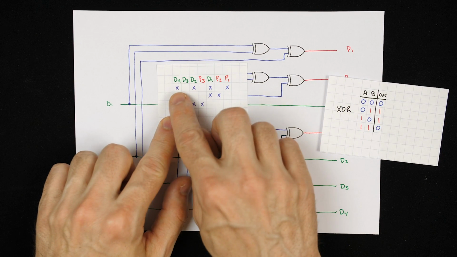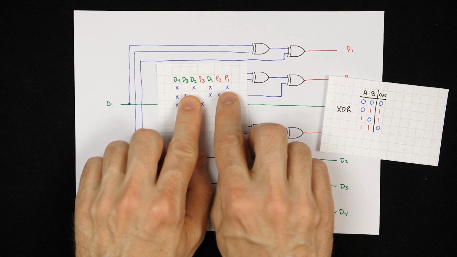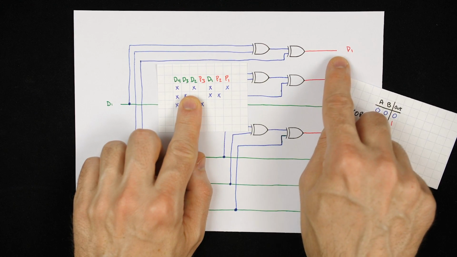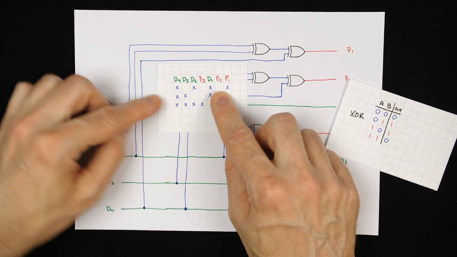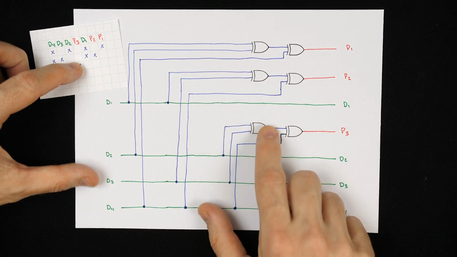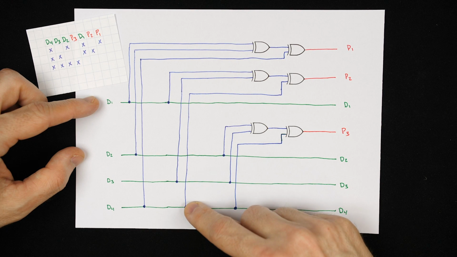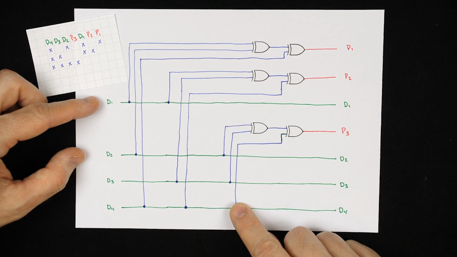Which data 4, data 2, data 1 makes up a parity group with the parity bit 1 over here. And so this generates that parity 1 based on whatever data 4, data 2, and data 1 happen to be coming in. And we're basically just doing the same thing with XOR gates to generate parity 2 based on data 1, 3, and 4. And then parity bit 3 is based on data 2, 3, and 4.